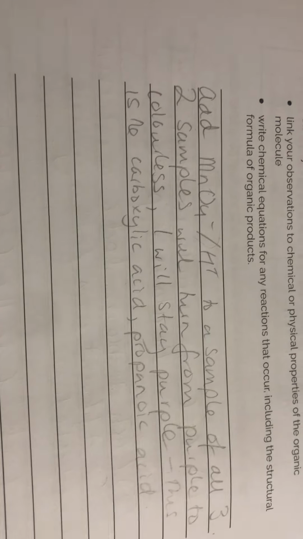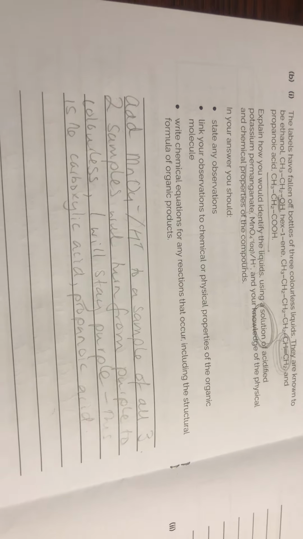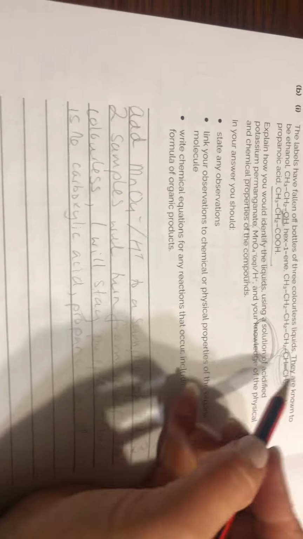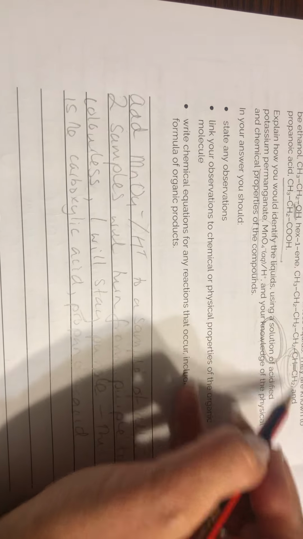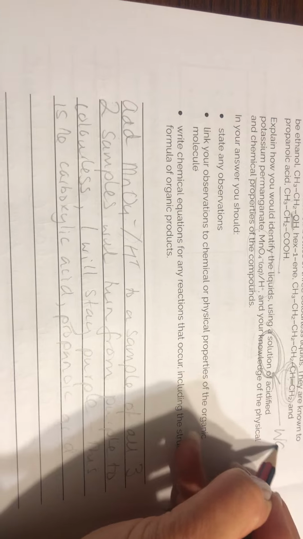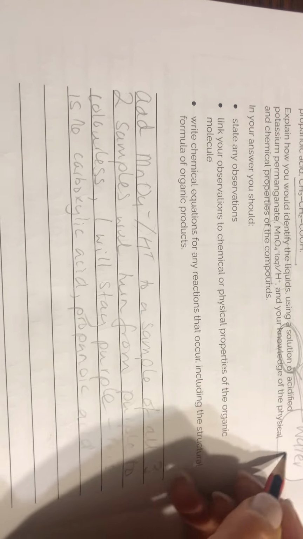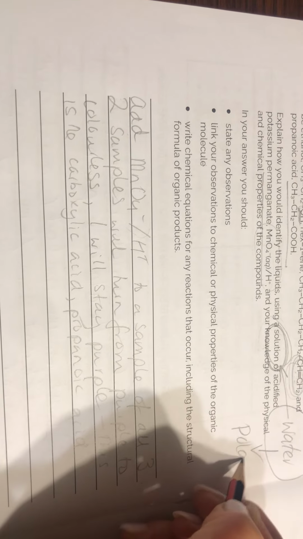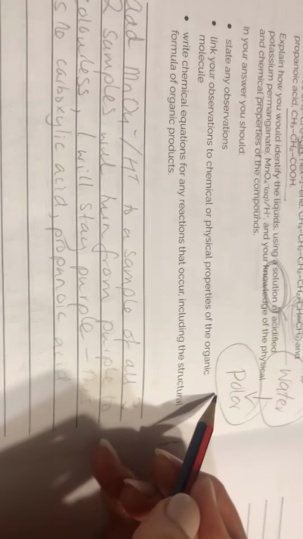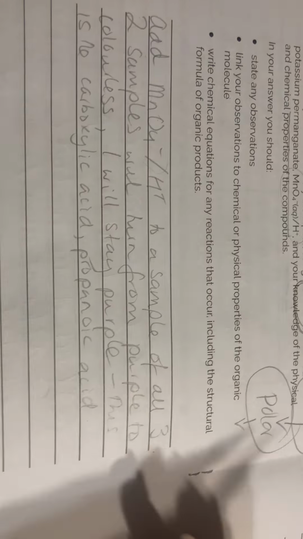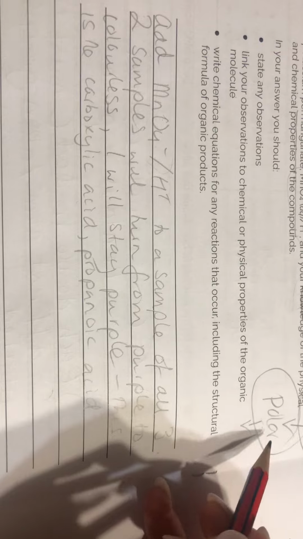Okay, we've got nothing else to add, right? If we had another reagent, we might take a second sample of the ethanol and the hexene, and we might add the second reagent to it. But we don't have a second reagent, so we have to look at this word solution. So solution tells us that it is in water, and we know that water is polar, and we know that polar things dissolve in polar water and non-polar things do not.